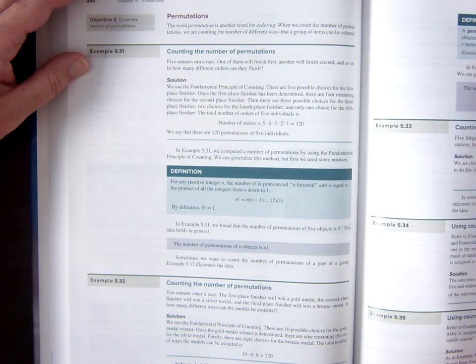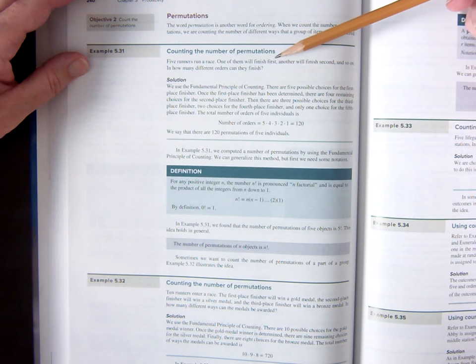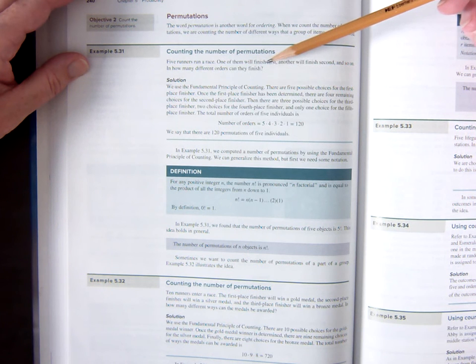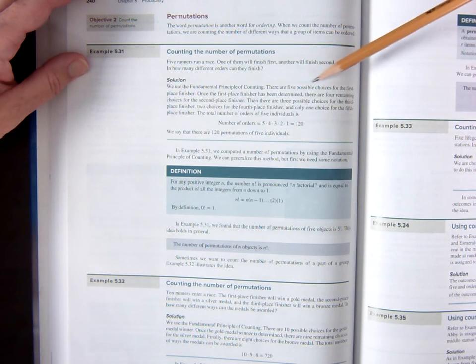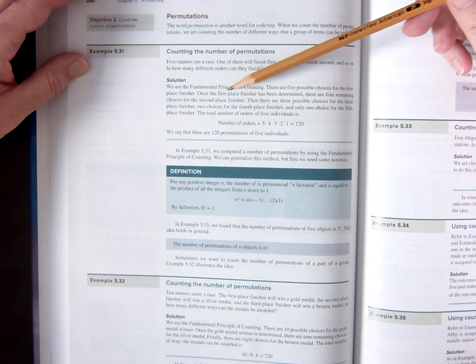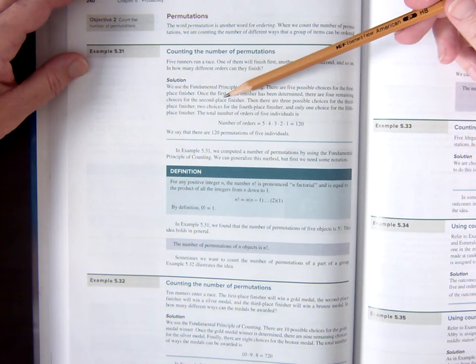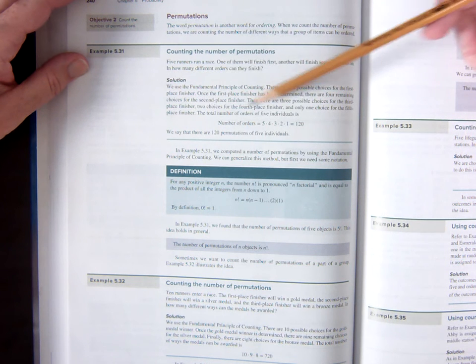So let's look at 5 runners running a race. One of them will finish first, another will finish second, and so on. How many different orders can they finish? If we use the fundamental principle of counting, there are 5 possible choices for first place winner. Once the first place winner has been determined, there are only 4 left. And then once the second place winner is determined, there's only 3 left, etc., etc.